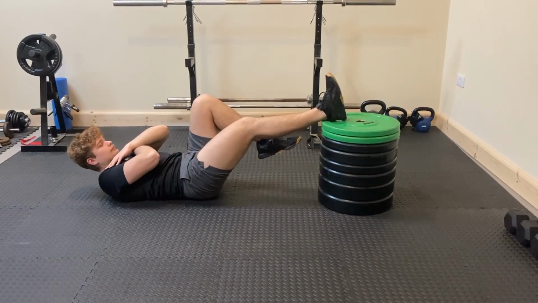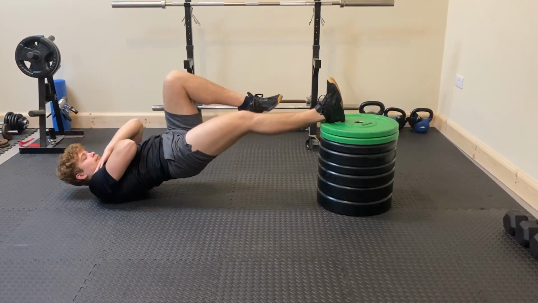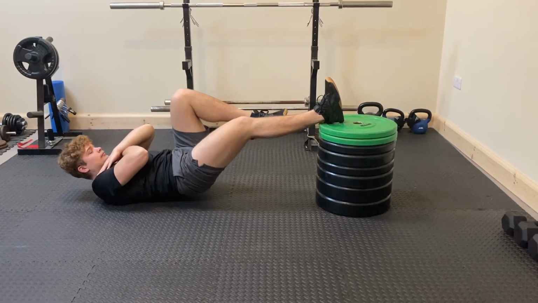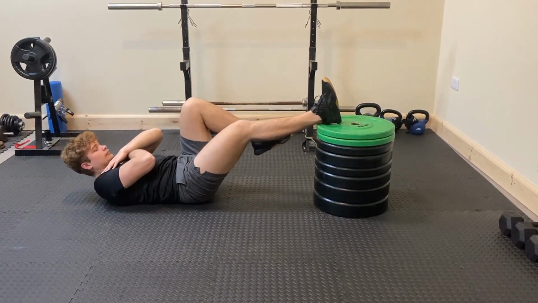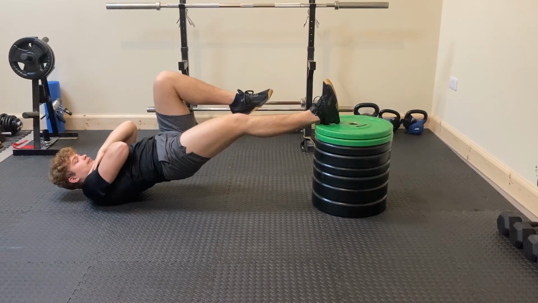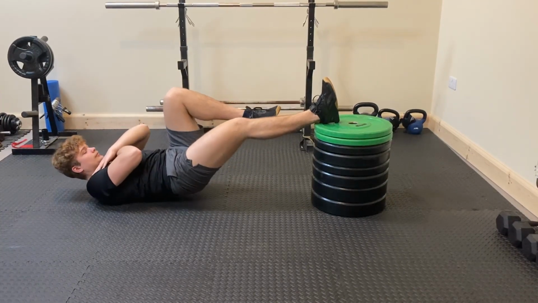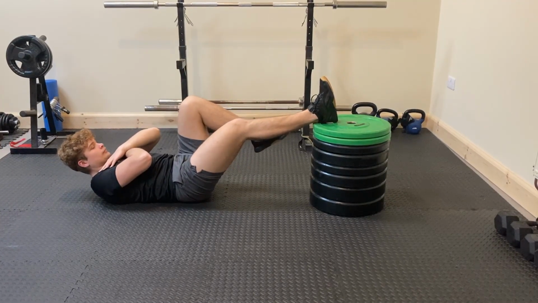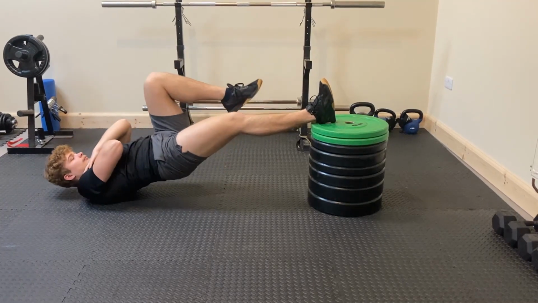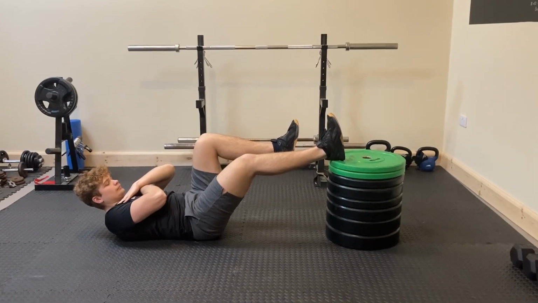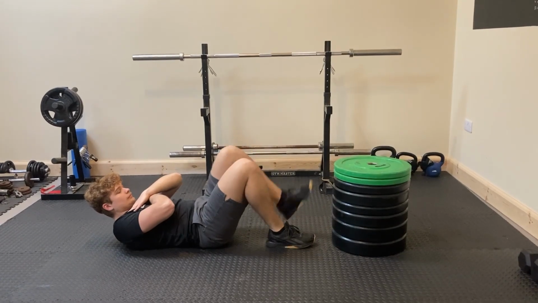The client is then instructed to push their heel and thrust their hips towards the ceiling. This motion is then reversed until the glutes make contact with the floor. This motion is then repeated until maximal muscular failure is achieved. The legs are then switched and the test repeated on the opposite leg.